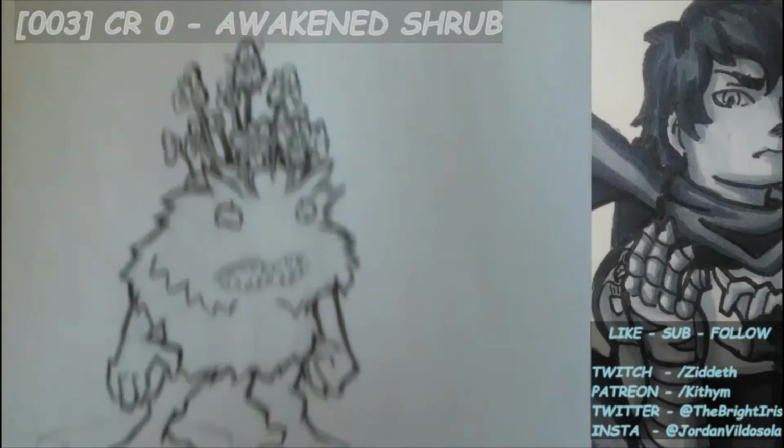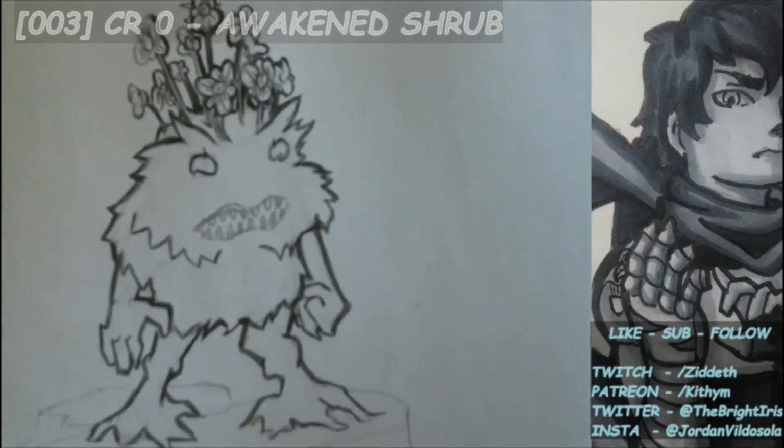Okay, and we're about done with the flowers on the head, so now I'm going to go ahead and go back down to the mouth and the eyes and fill out those details there.